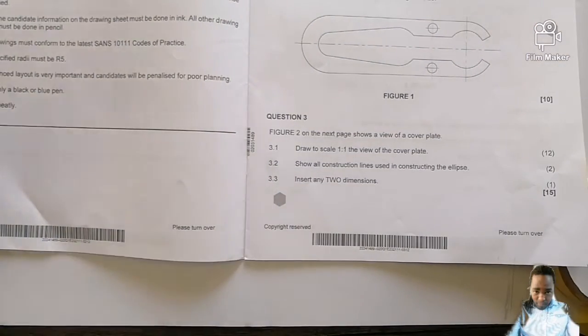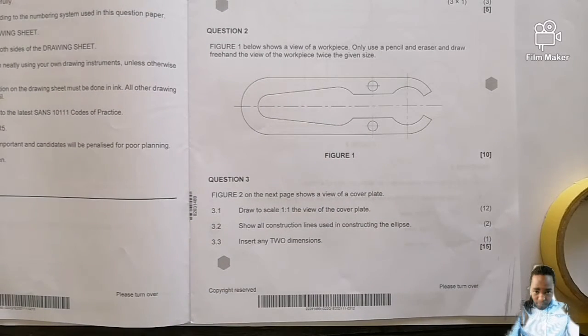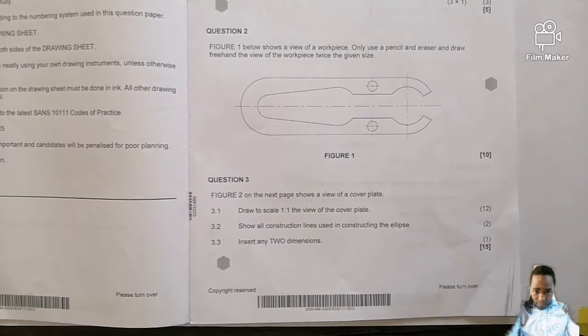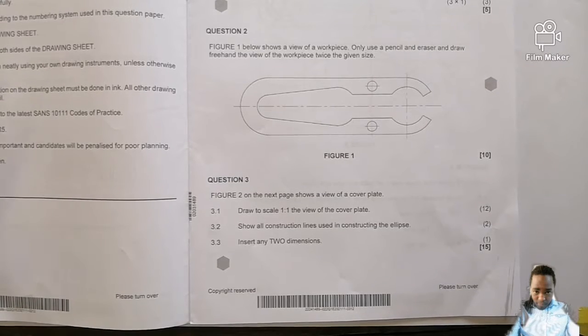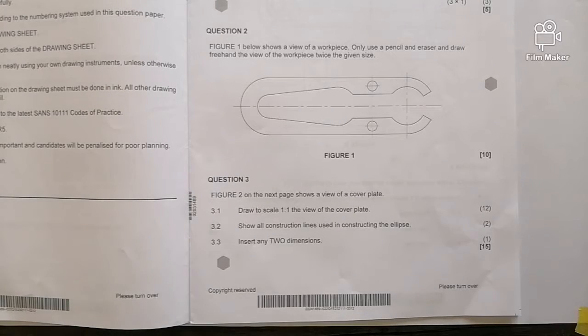If you read the question, it is very important to read and understand it. What are they actually looking for you to do? Don't be overexcited to say, oh, it's the one that we did in class. When you are inside the examination center or in an internal examination, which is test 1 and test 2, don't be overexcited. Read and understand the question.